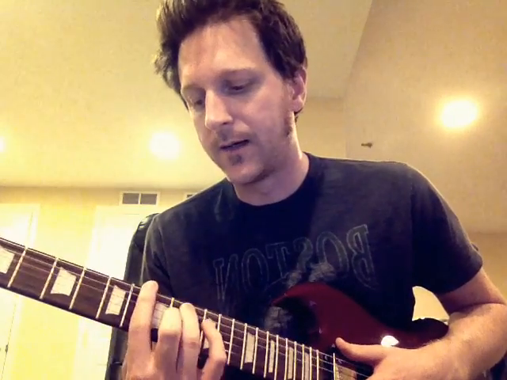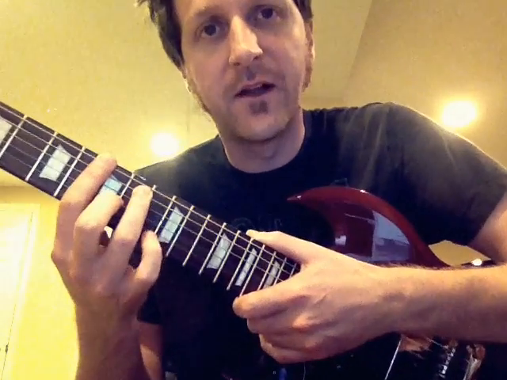Same thing if you were doing an E-shaped bar chord, like that, and then you put your pinky on the 11th fret of that B string. You're going to get the same voicing. But this is just really comfortable. I mean, you could sit on this all day.